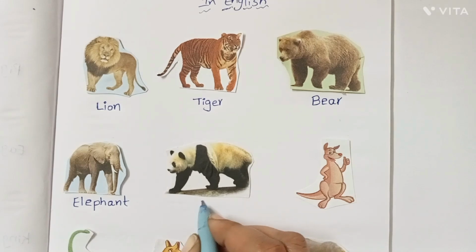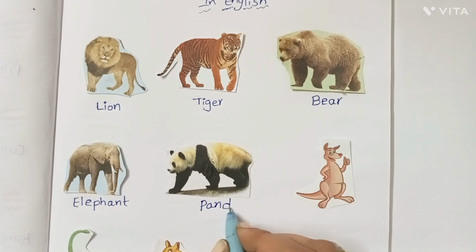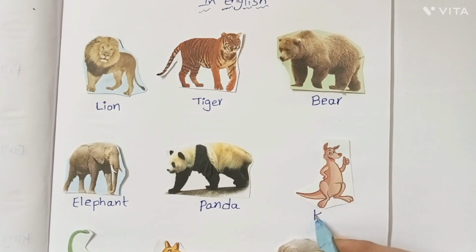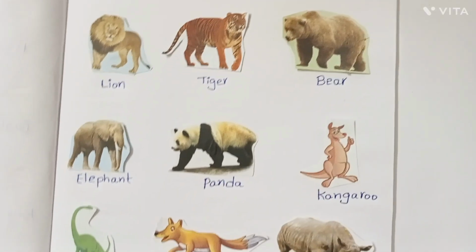This is panda. Pan, da. Panda. This is kangaroo. Kan, ru. Kangaroo.